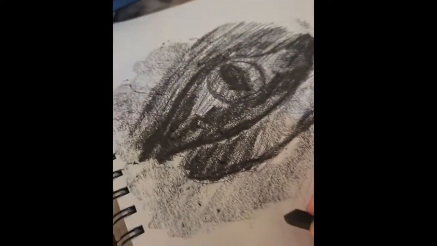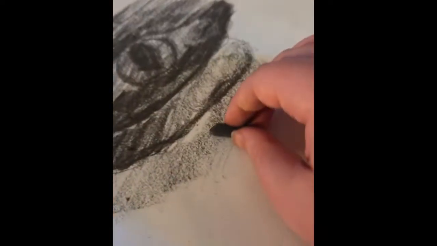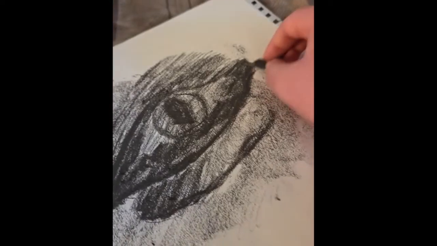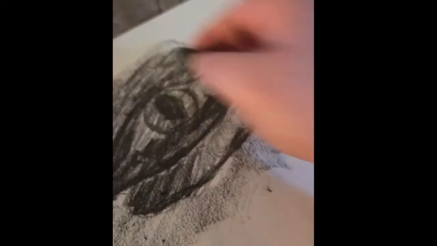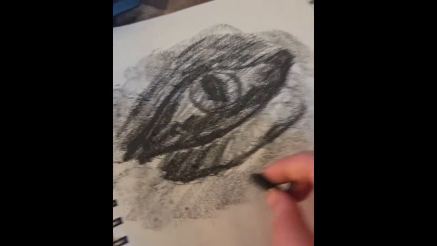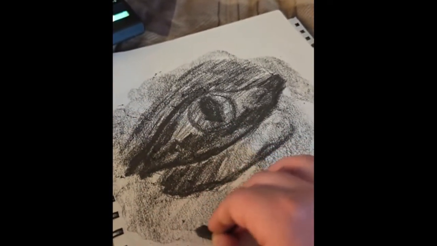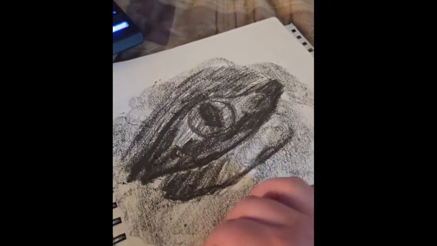And we're going to just kind of lay that in. And then you kind of get that smoke effect with these charcoal sticks here that you see in a lot of charcoal drawings. And you do that by just kind of going in circles like this, and those wisps of smoke there.